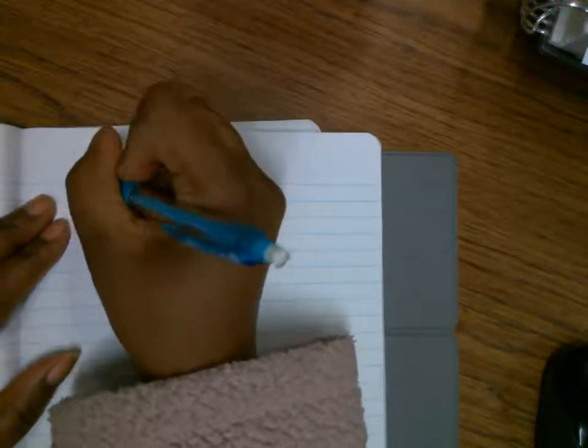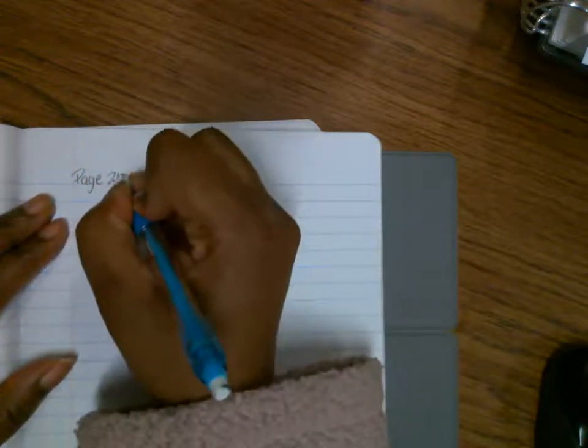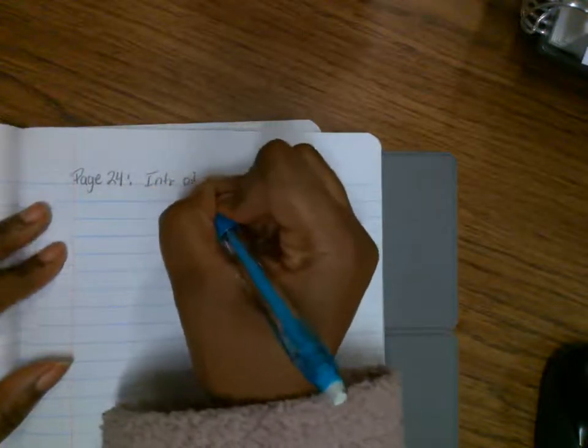All right. This is going to be page 24 of your digital interactive notebook. We're going to copy our notes into our composition notebook, take a picture and upload it to our digital interactive notebook. Again, page 24. The title of this page is going to be Intro to Functions.